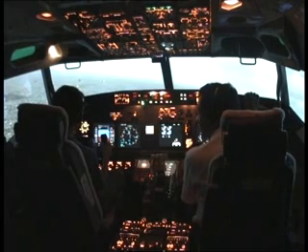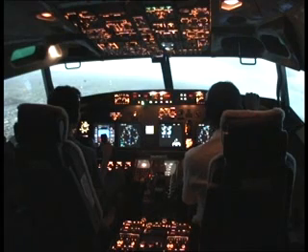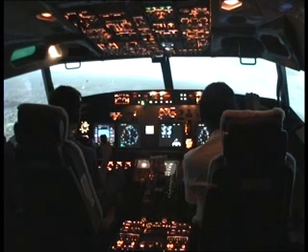We're going to have the passengers relax a little bit so they can go to the toilet if they need to. Because we don't want wet seats back there. Just in case.